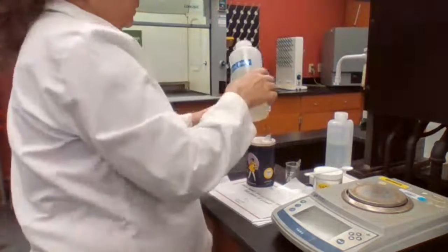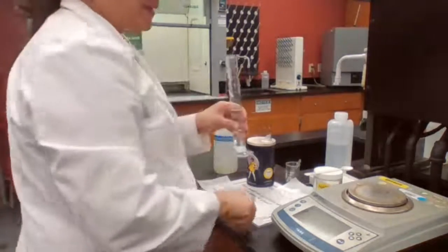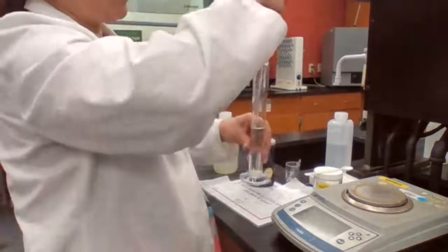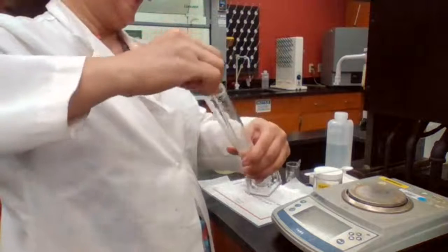Add about 50 milliliters of water. Always dissolve it first before we raise to the volume.